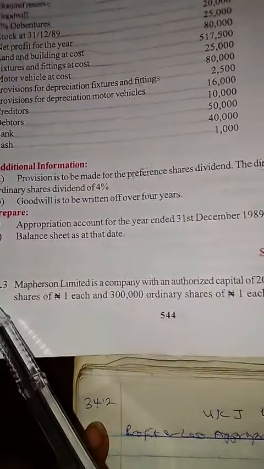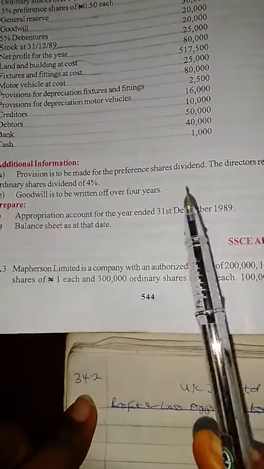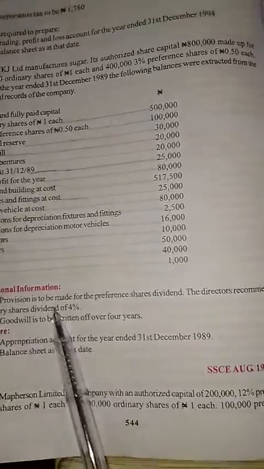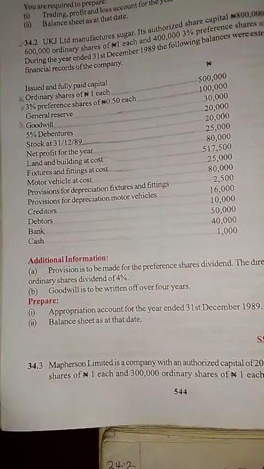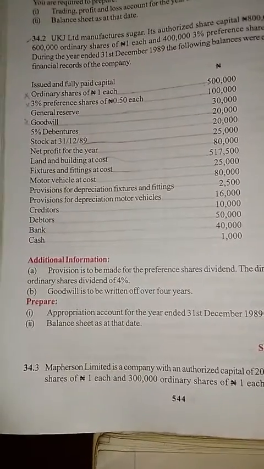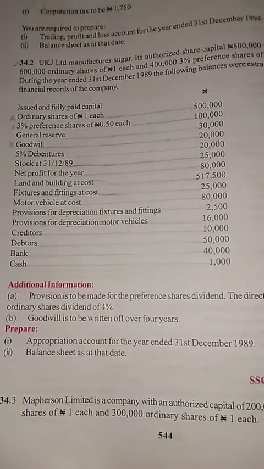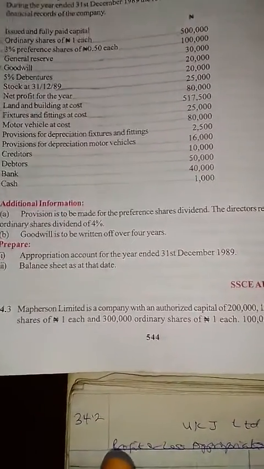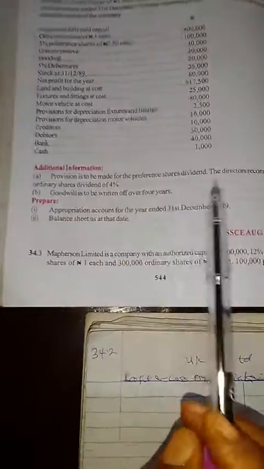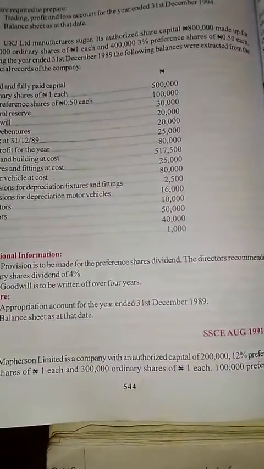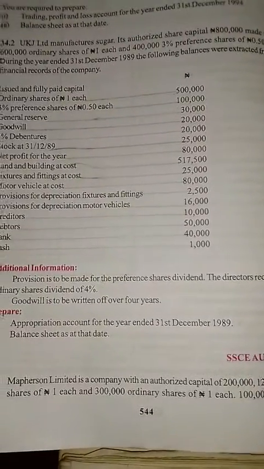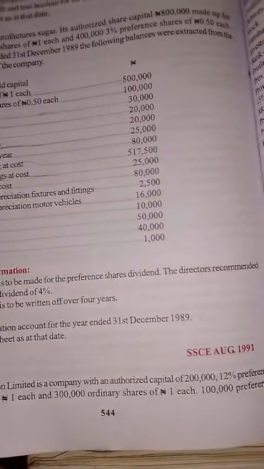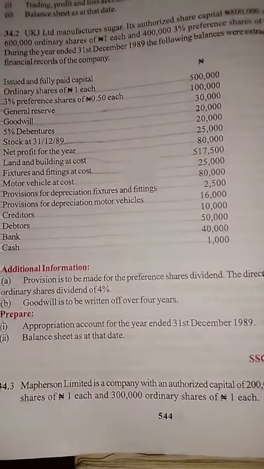Now, for the appropriation account, what you need to know is that any additional information you have, you are going to post in your appropriation account. The remaining accounts, which are the trading account and profit and loss account, have the same format as for an ordinary account. There's no difference. But for the company's account, the appropriation account is only used to determine the dividend and anything you are going to reserve. So to prepare an appropriation account, you follow all the information you have in your additional information.